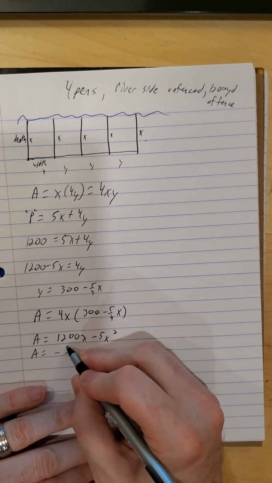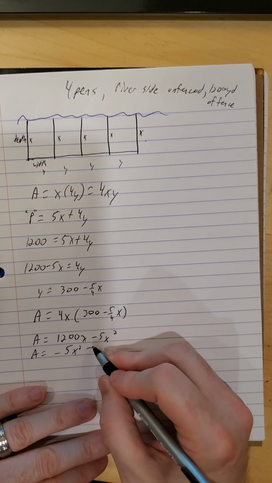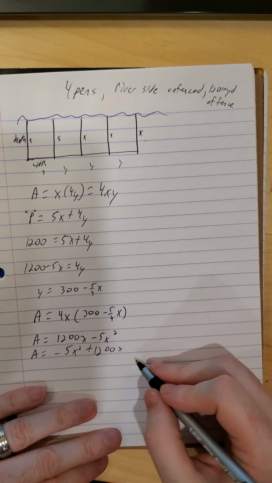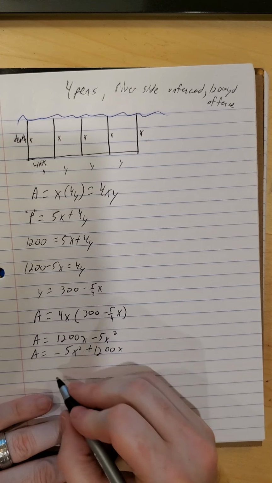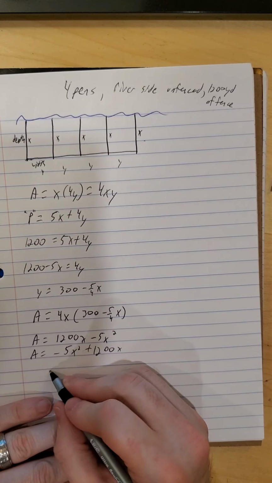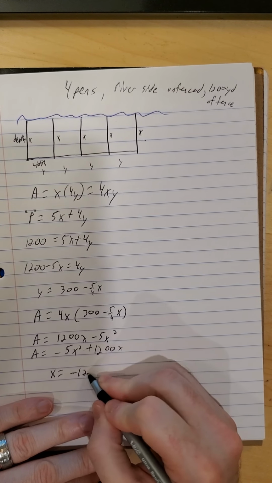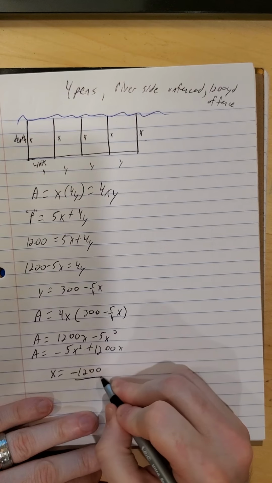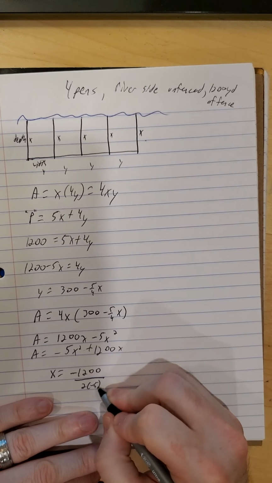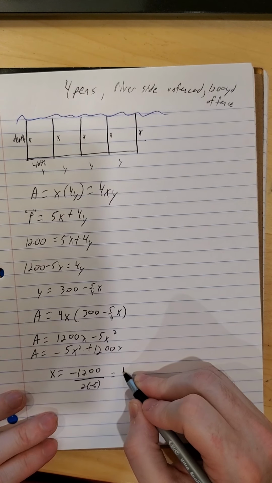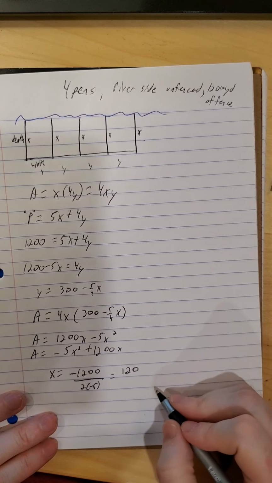If you'd like to see the squared first, you're certainly welcome to apply the commutative property of addition. So our vertex for this guy is happening at opposite of b over 2a again. And we saw before how that is derived. So negative 1200 over negative 10 is positive 120.